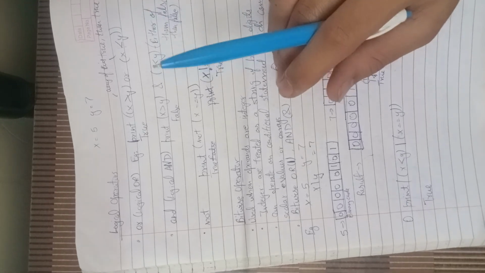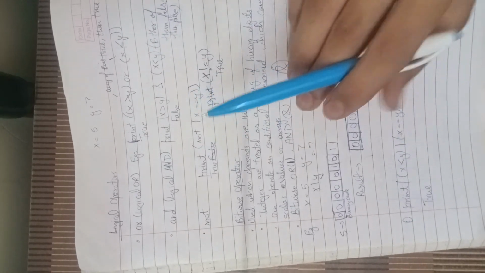And it is the same case with AND, as AND normally operates. If any of them is not true, then I will not give you true, I will give you false, right? It works the same way.